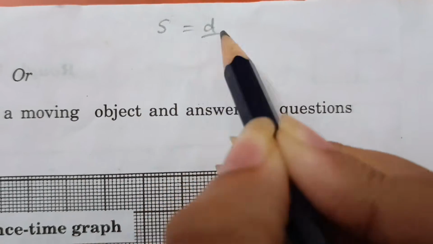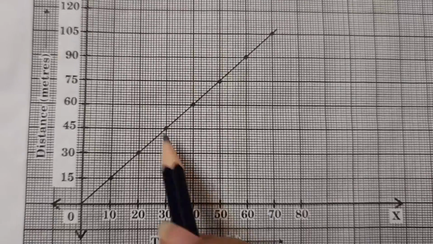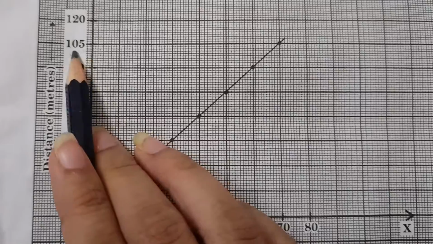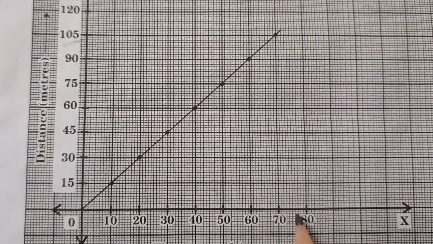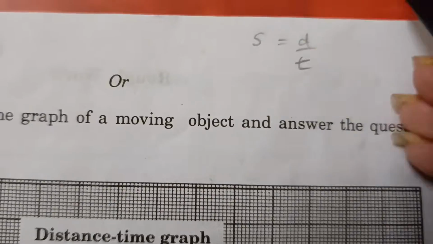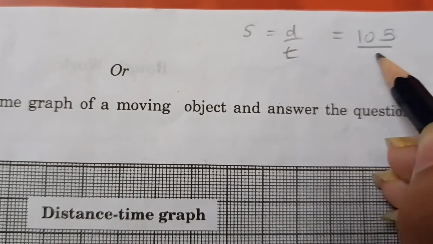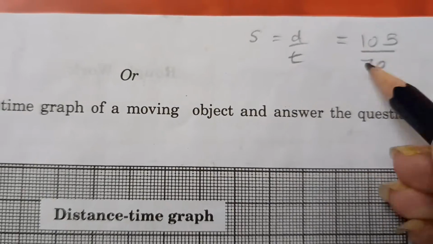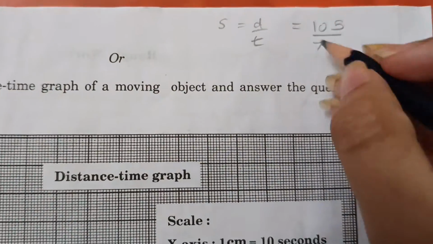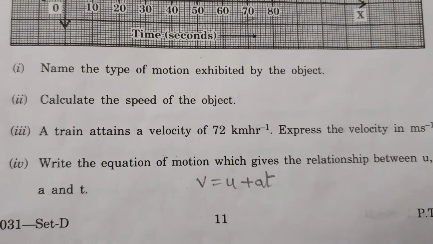Speed is equal to distance upon time. The final position of the object is at a distance of 105 meters and the time taken for it is 70 seconds. After solving we get 1.5 meters per second.